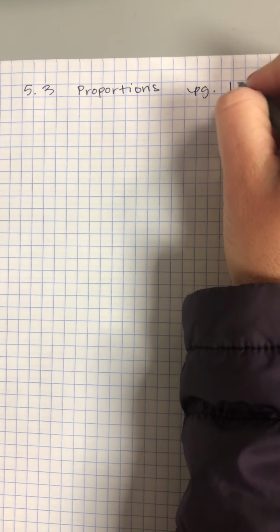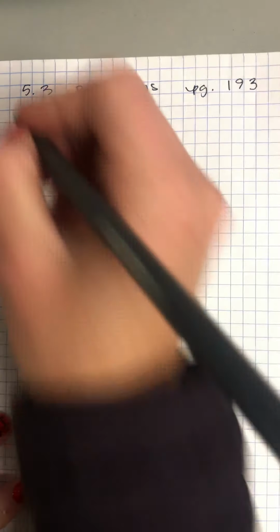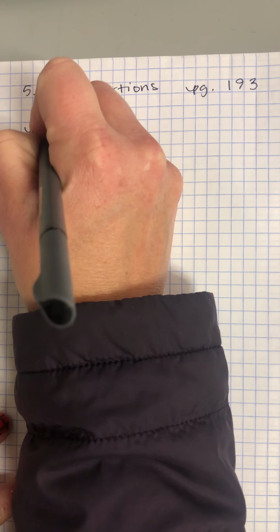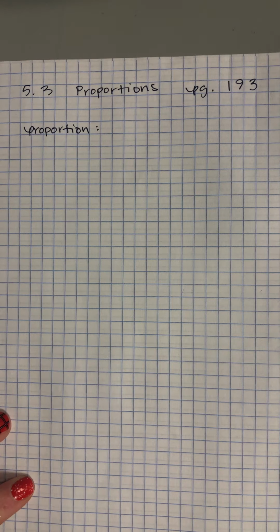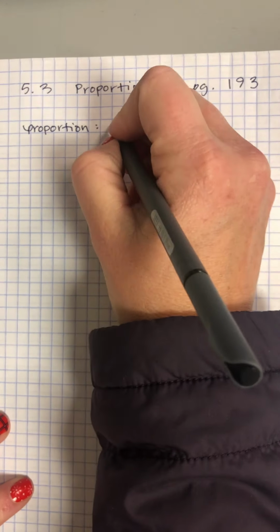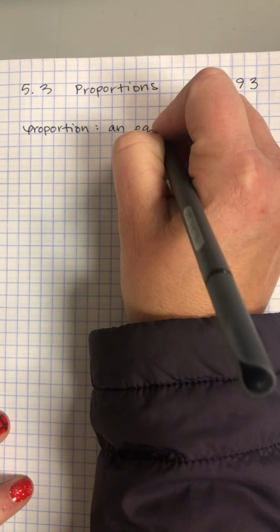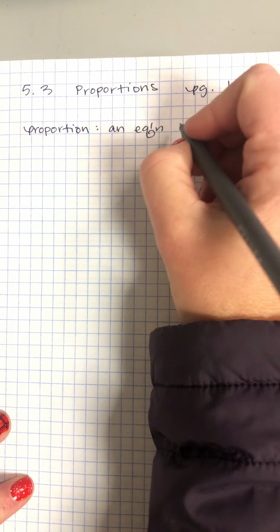Which, if your book is open, is page 193. A proportion, highlighted in your book, is an equation stating that two ratios are equal. I'm going to shorthand the word equation. Don't do it if it doesn't make sense to you.